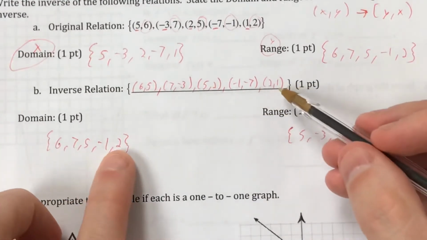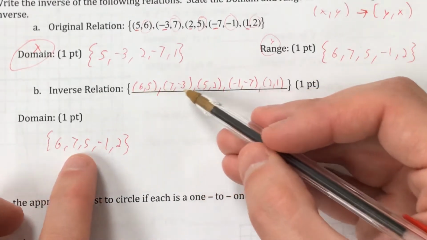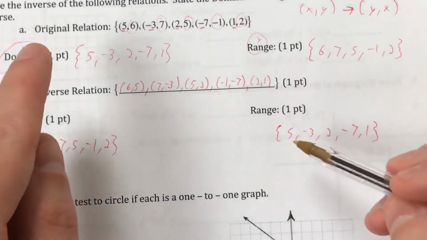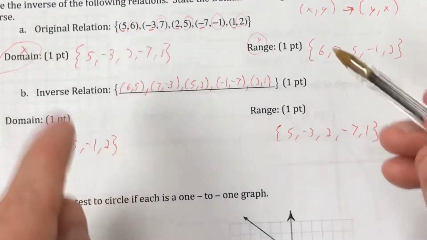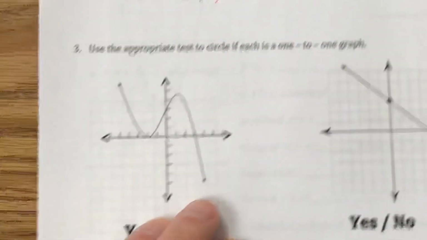And you can just quickly see that that's going to be the case. The domain, 6, 7, 5, negative 1, and 2. It all checks out. It's just the domain is going to be the range of the other one and vice versa. So there you go.